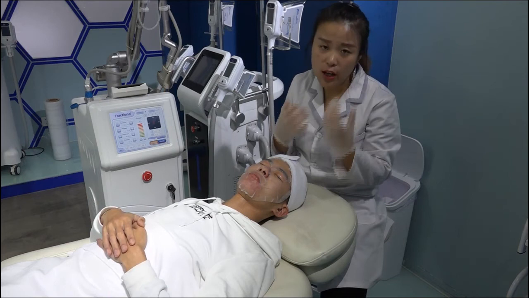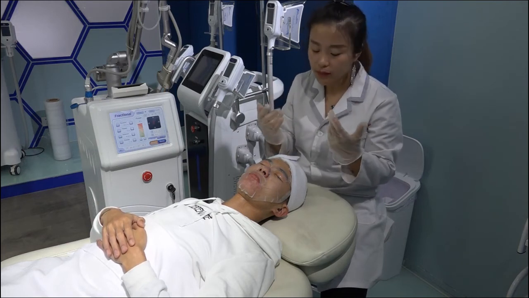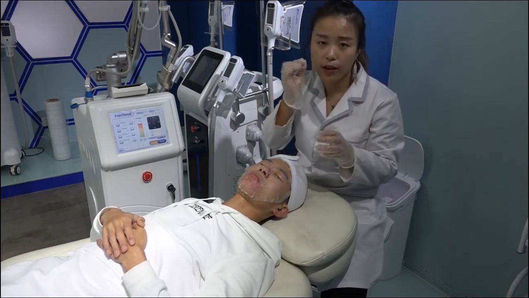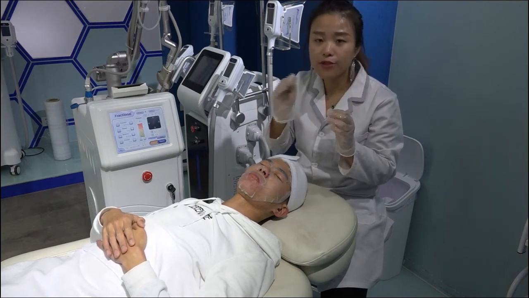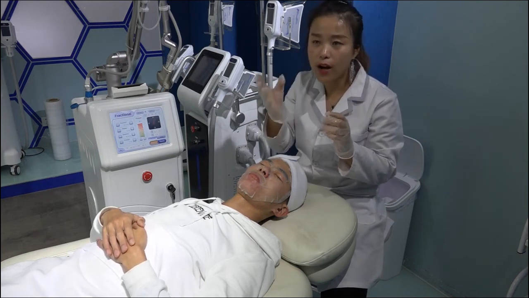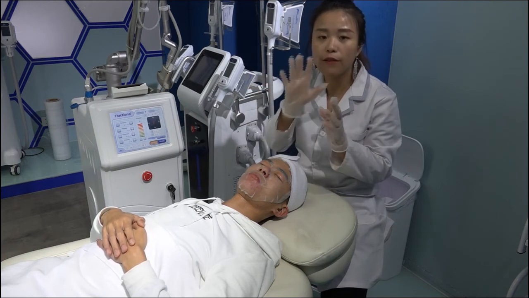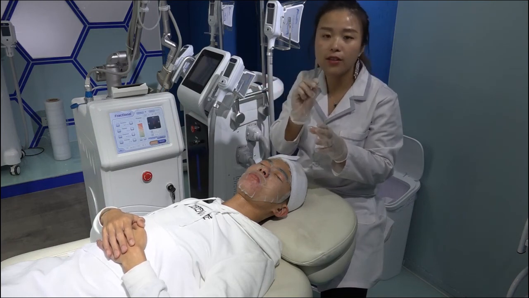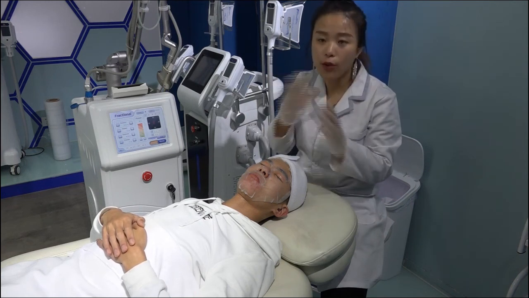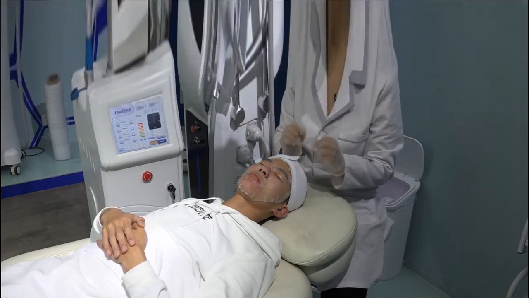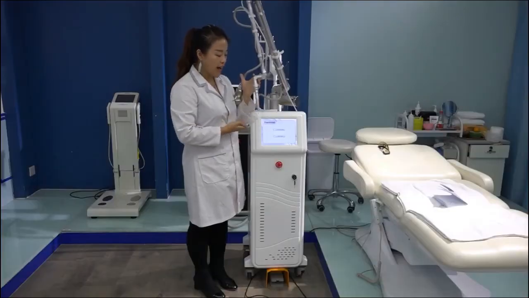And you can use the salt water to clean the face. And tomorrow you will find there is a little bit of scar on the skin. And then the day after tomorrow, the scar will leave day by day. And during 5 working days to 7 days, the skin will recover and the scar will move out. It's okay.